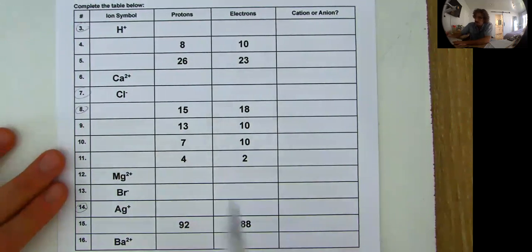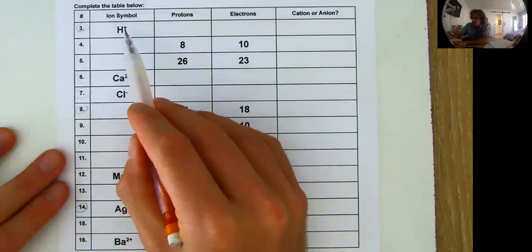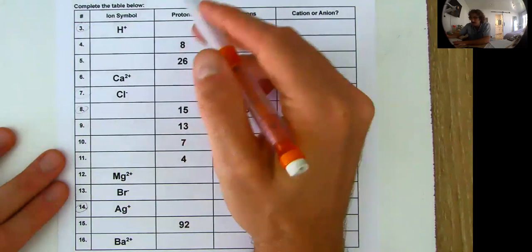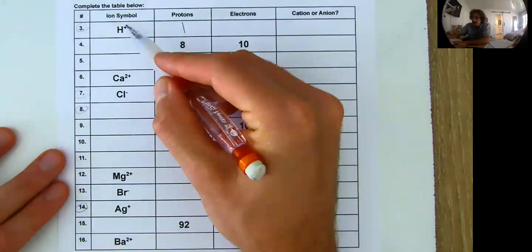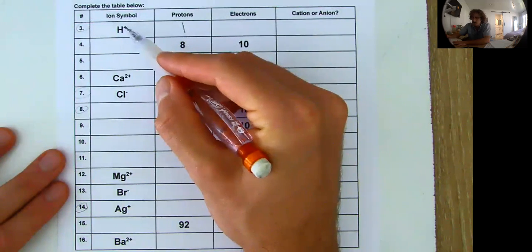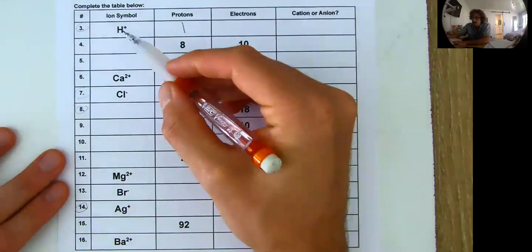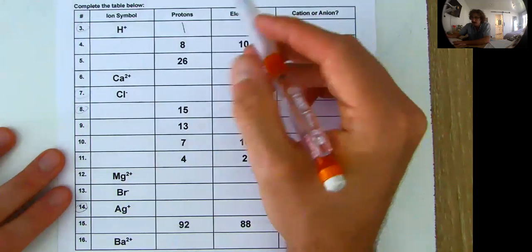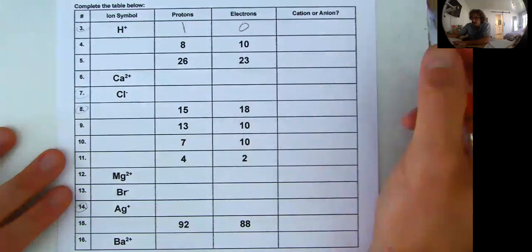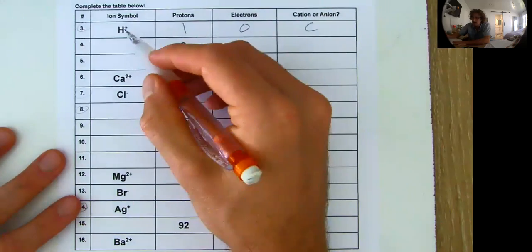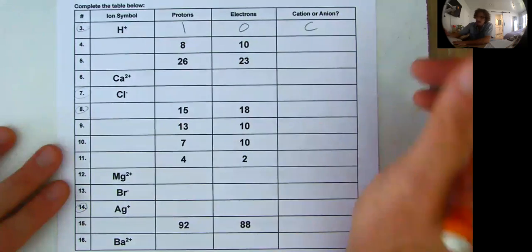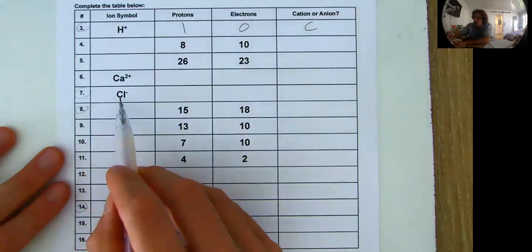Number 3, we're given the ion symbol. The number of protons, it's hydrogen, so it's 1 proton. The number of electrons, well, if there's a positive 1 for the charge, that must mean it lost its electron, so there's 0 electrons. Cation or anion, that should be easy because cations are positive, with a little positive sign. Okay, number 7, chloride.